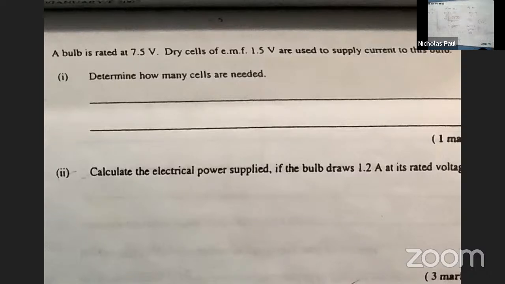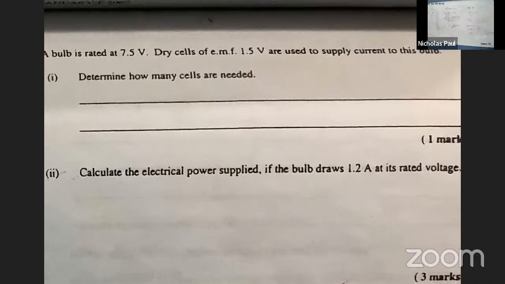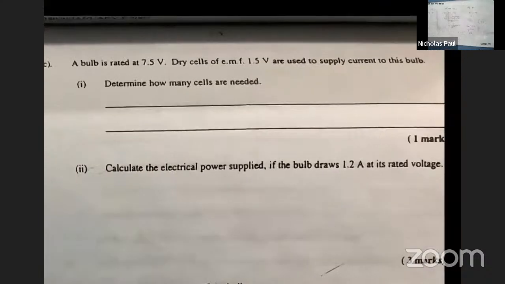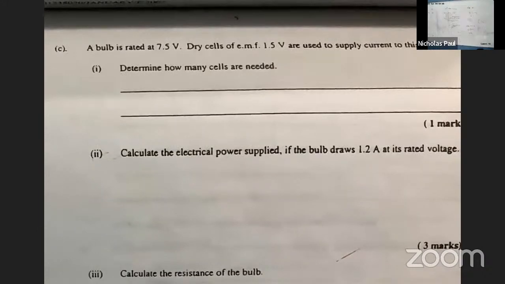Jan 2007. Ready? How many bulbs needed? Why say 5? Right, good. 7.5 divided by 5. Next one. 7.5 divided by 1.5 here.